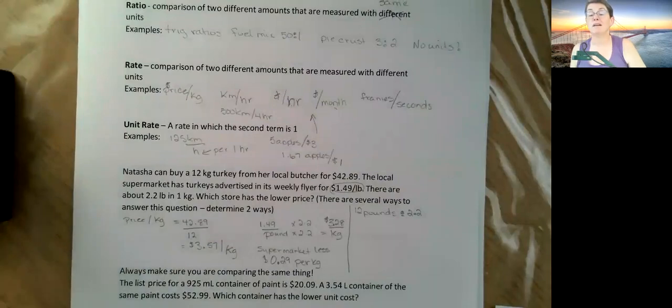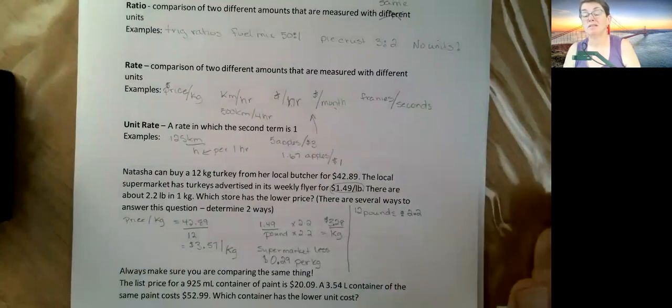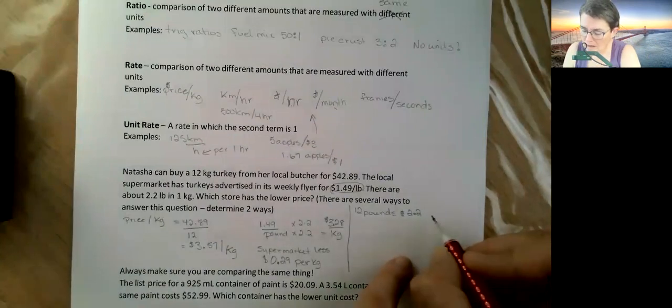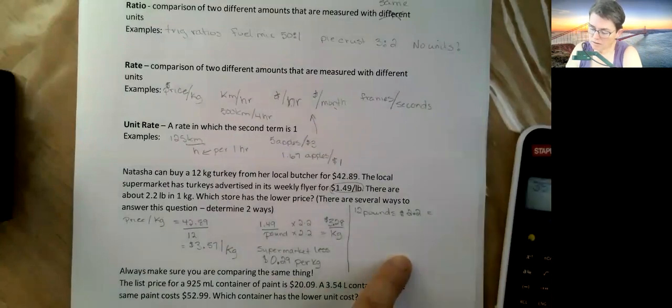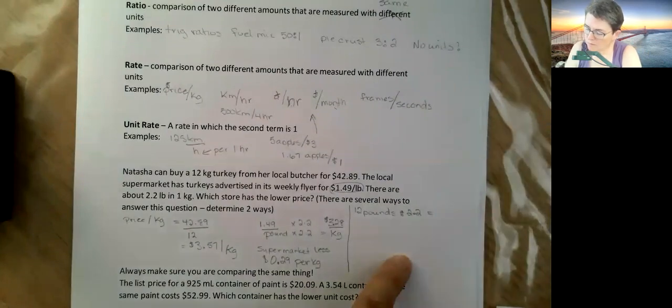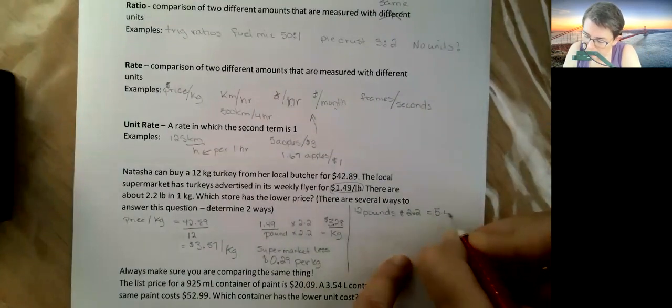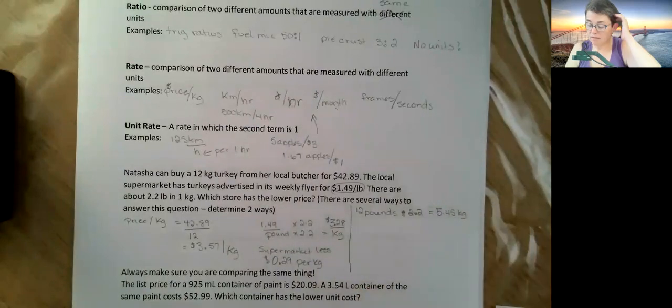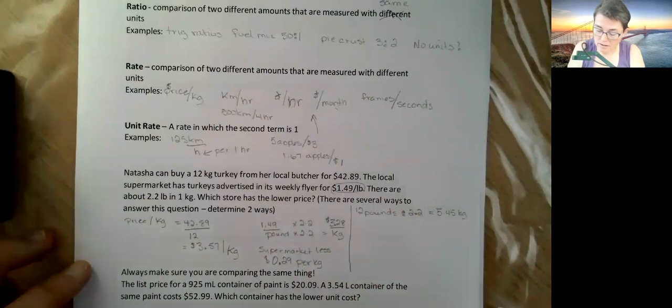But I know a kilogram is much bigger. So if I go from pounds and convert it to kilograms, if I multiply it, I get a really big answer. And that's not right. Kilograms, bigger units, so there should be less of them. Is equal to 12 divided by 2.2. All right, 5.45 kilograms, and that 5 kilograms costs $42.